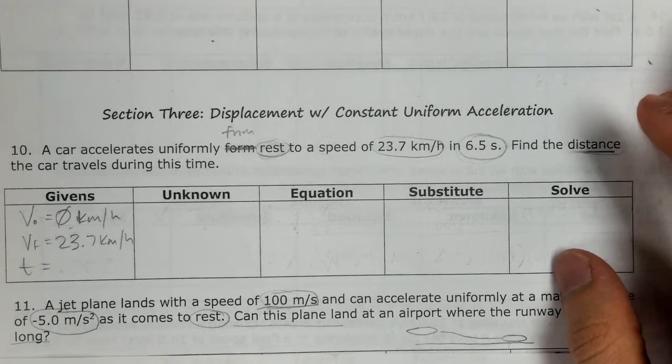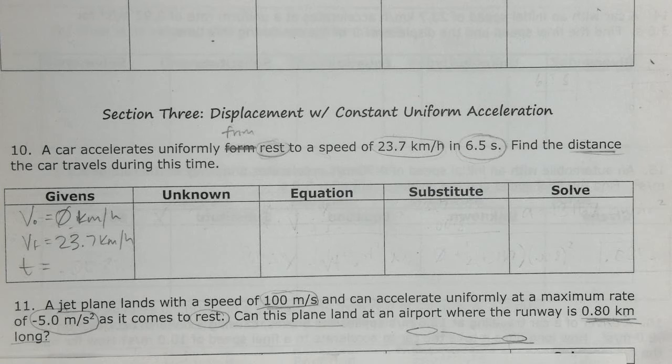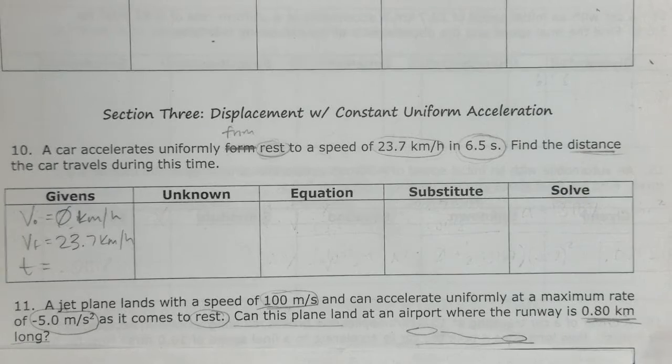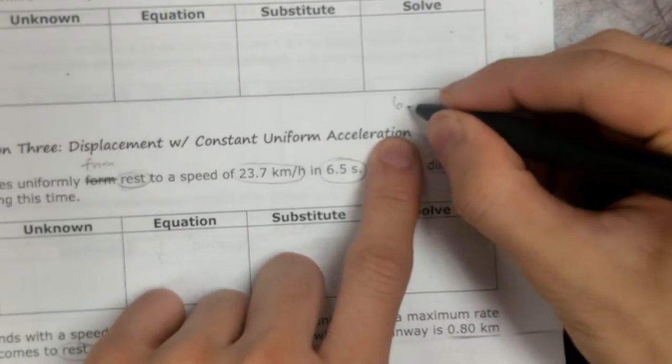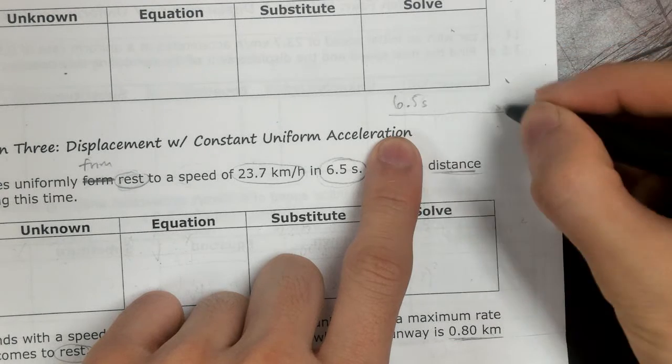Hours. Okay, how do we change 6.5 seconds to hours? You multiply it, so you're saying that there's going to be more hours for 6 seconds? No, it's divide. Okay, so again, if we ever have issues, you know what to do, right? 6.5 seconds.